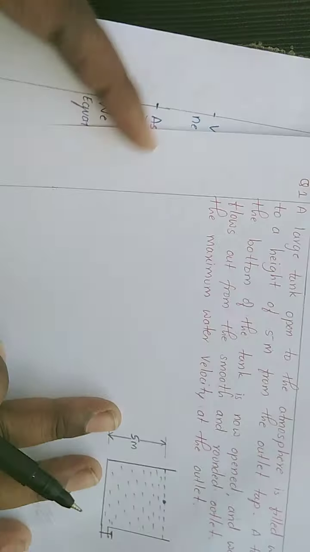Okay, let's go to this example. A large tank open to the atmosphere is filled with water to a height of 5 meters. What it means is, there is a tank. This tank is filled with water and the height of water is 5 meters. From the outlet tap, meaning at the bottom there is a tap.